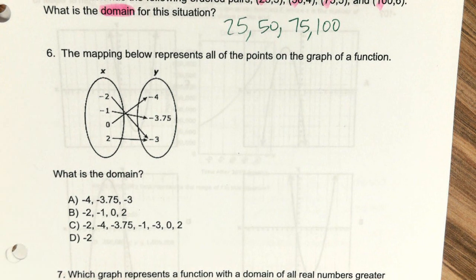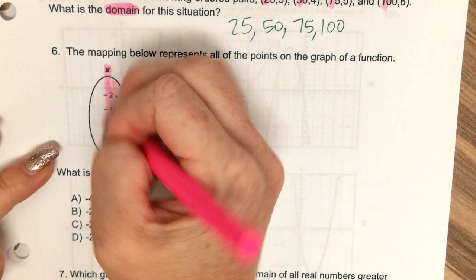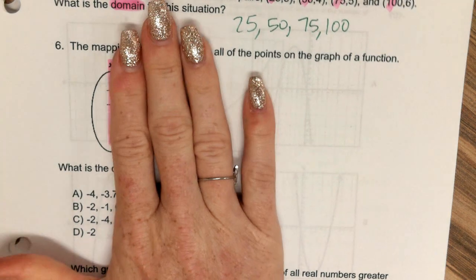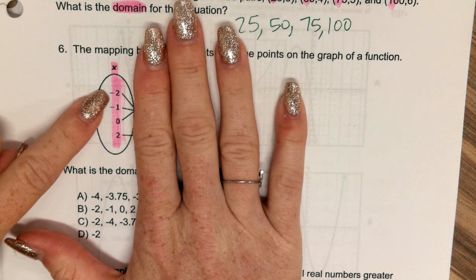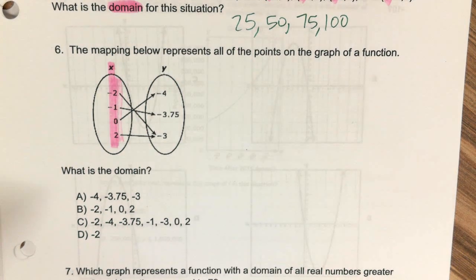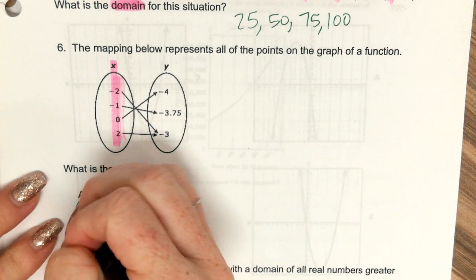All right. The mapping diagram represents all the points on a graph. What is the domain? The domain are the X's. So I'm only looking at these X's. -2, -1, 0, and 2. So the answer was B.